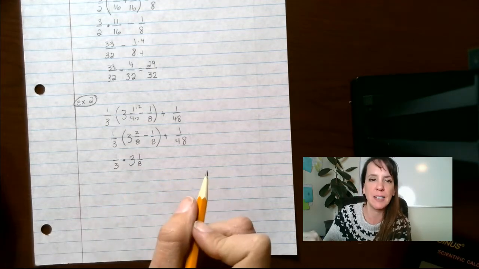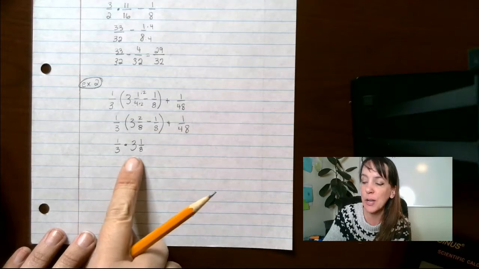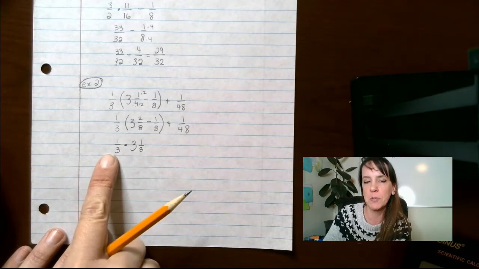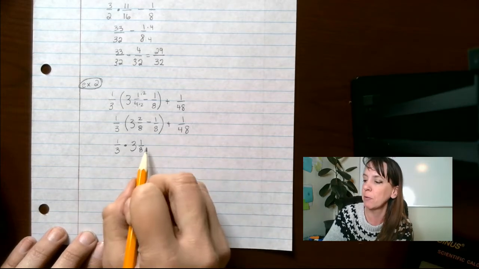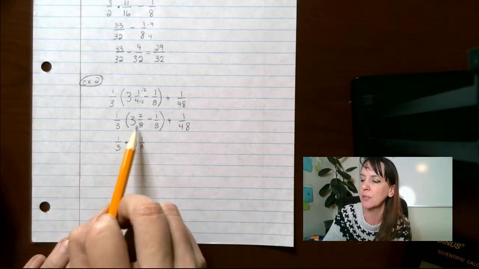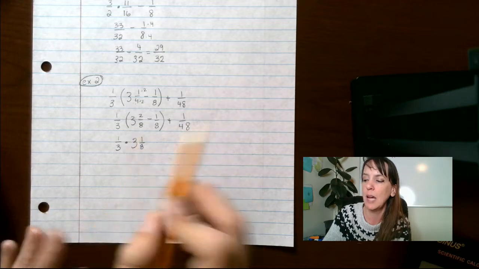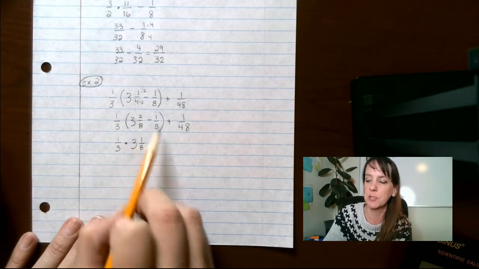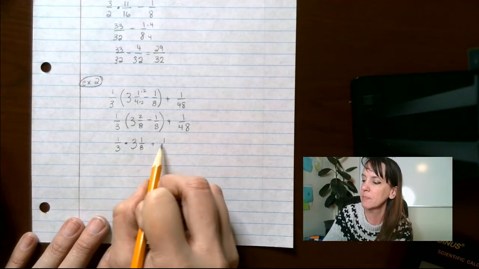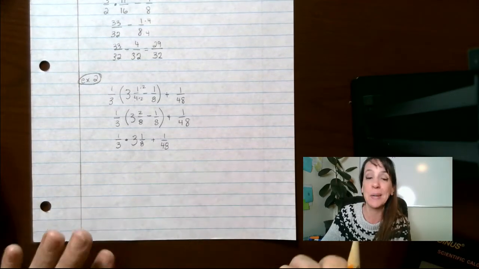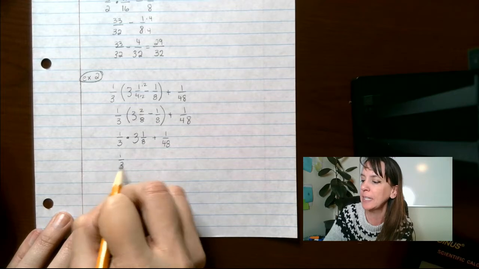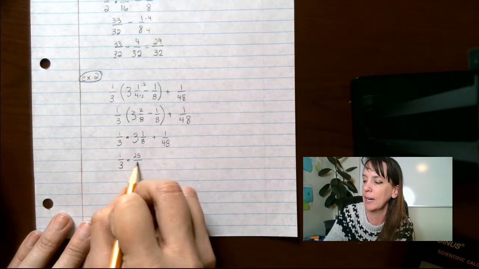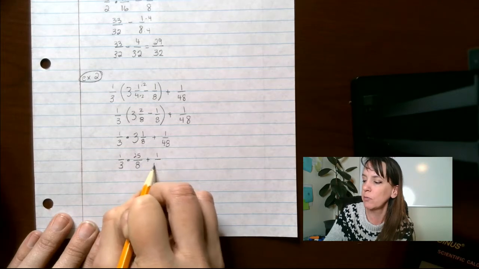I'm sorry for the pause there. I was trying to think of the best way to do this because you'll notice now that this is a mixed number. And in order to multiply it by 1/3, we're going to have to turn it into an improper fraction. So in my head, I was thinking, should we do that back up here? Or we can just, if you needed to, you could have done it there. But that's fine. Either way, plus 1/48. So 1/3 times 8 times 3 is 24, plus that is 25/8 plus 1/48.